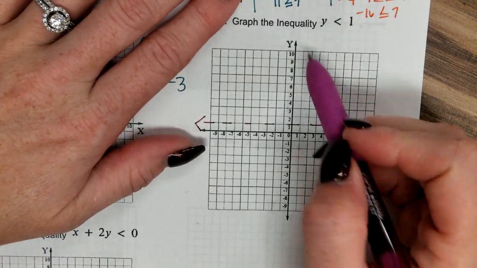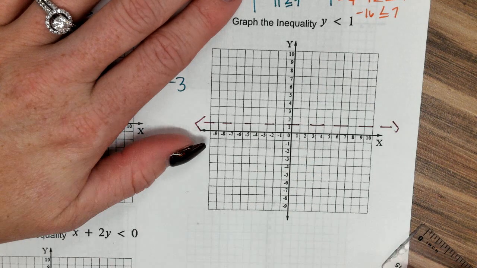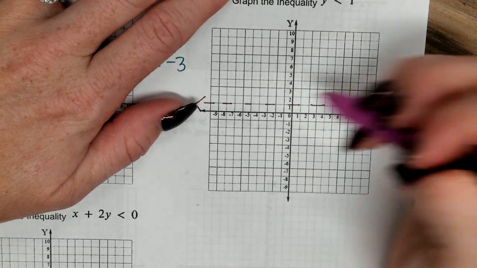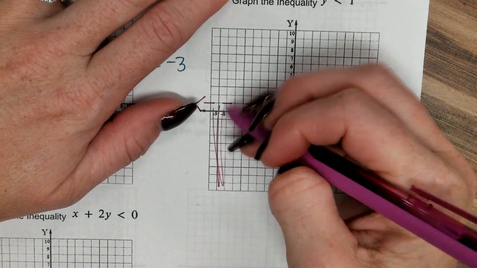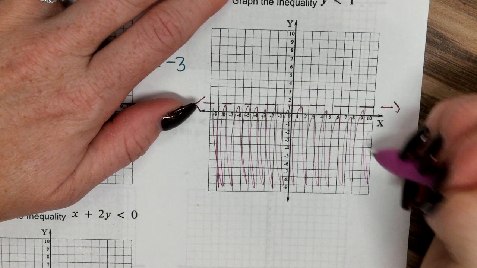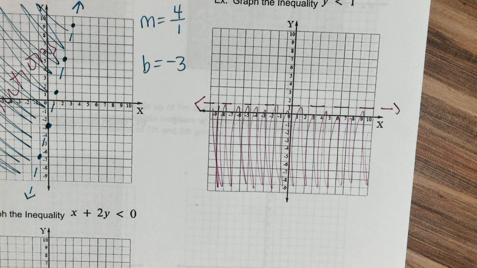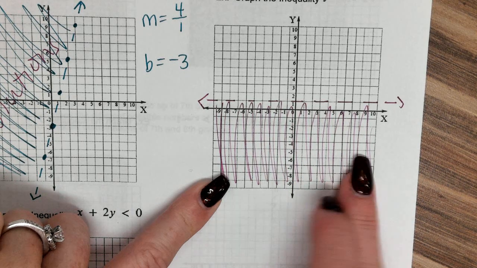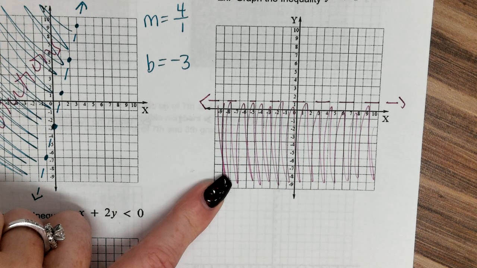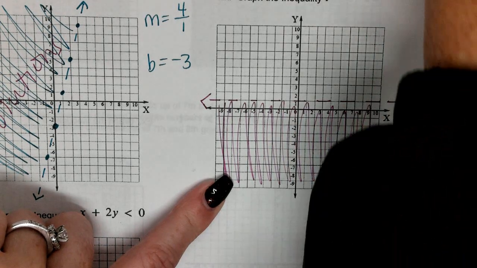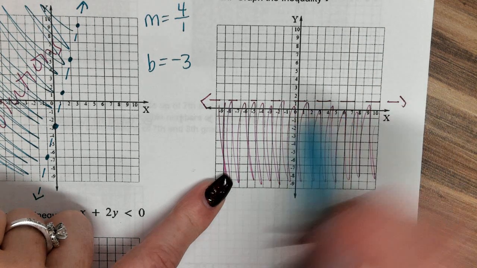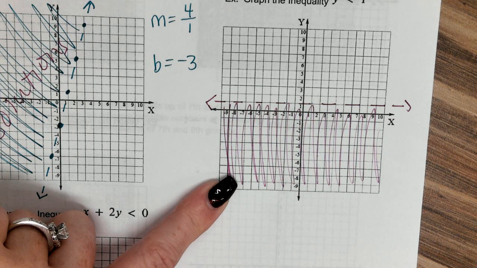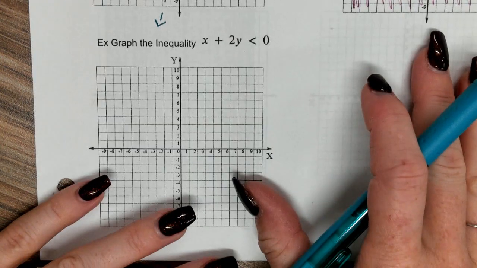Okay, which way am I going to shade if y is less than? Above or below? Less than, below. So everything down here are what? Solutions. Would this point right here be a solution? No, because it falls on the dashed line. Make sense? Yes? Okay. Let's go to this one.